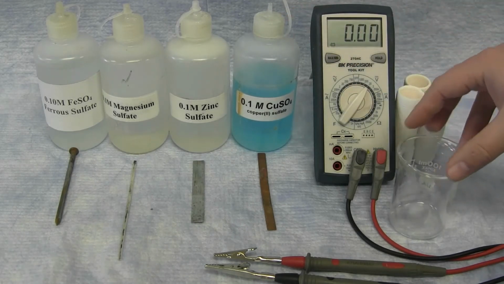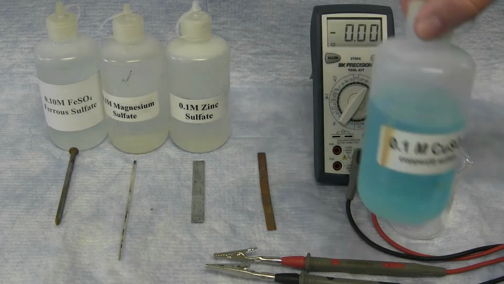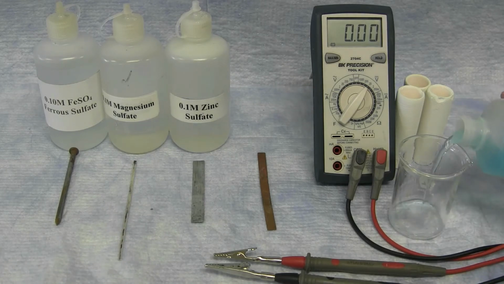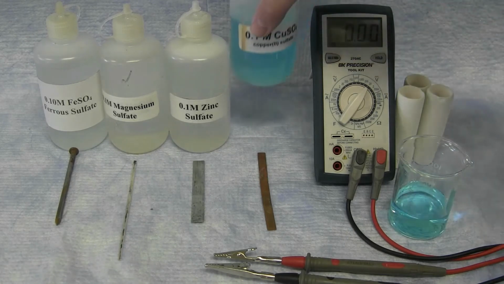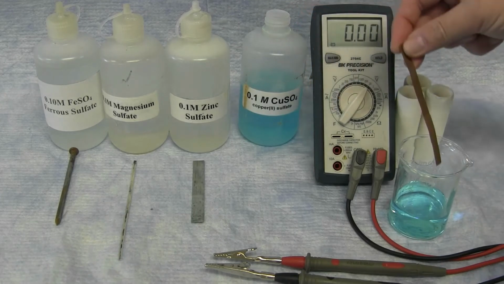To prepare these galvanic cells, you will take one solution and place about 20 to 30 milliliters in a small beaker, and to this solution add the metal electrode.